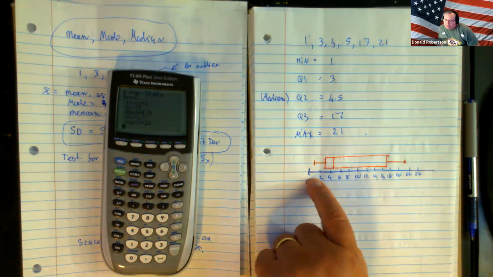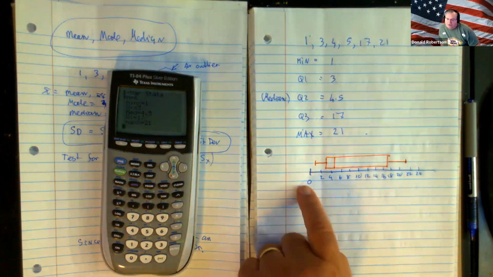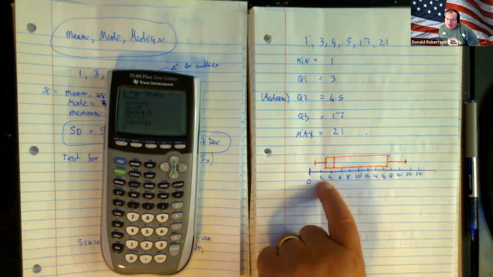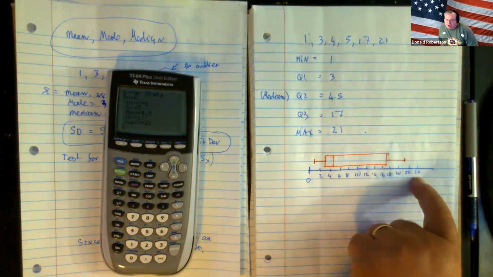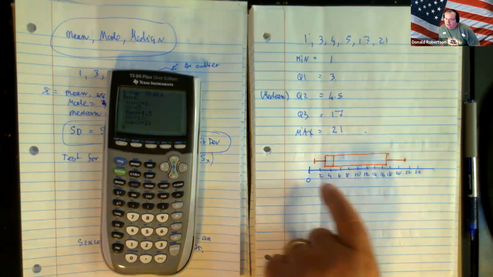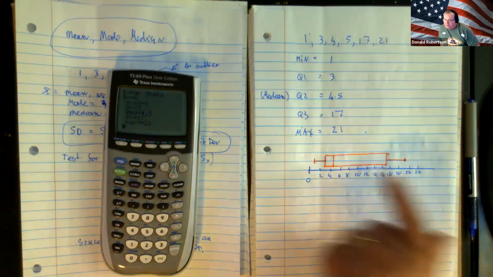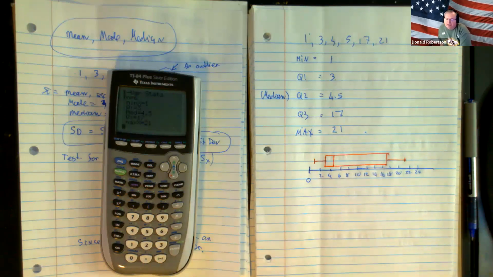And be careful that you have a scale here. Don't just go 1, 3, 4.5, 17, and 21 and just draw a box with the numbers there. If there's no scale there, it's not really drawn the way it needs to be.